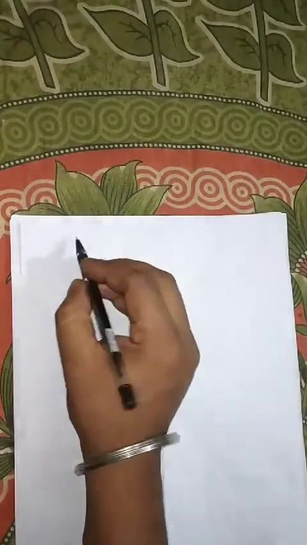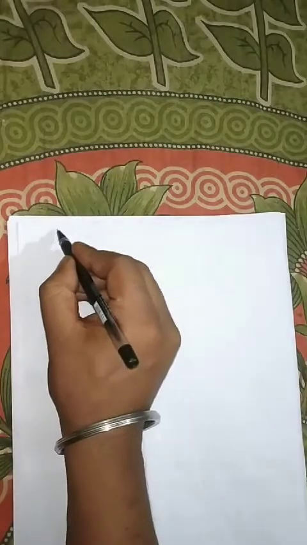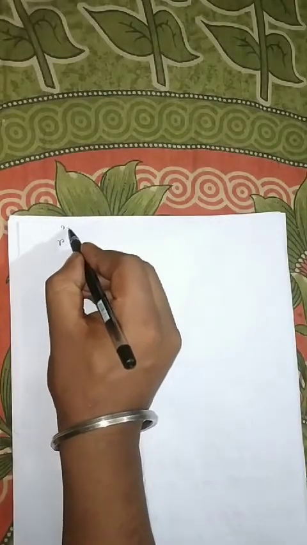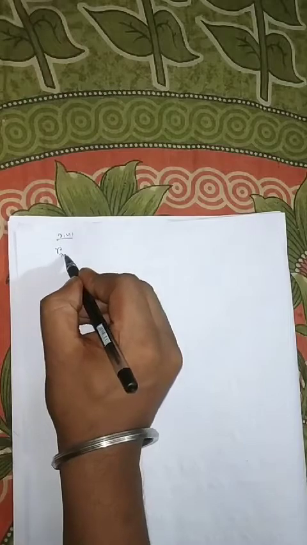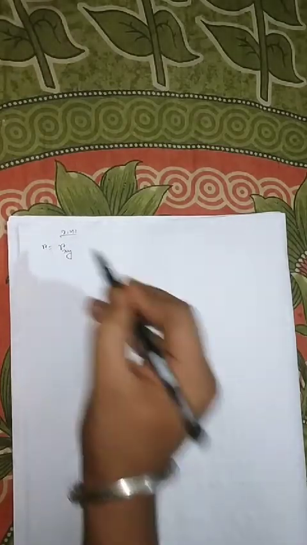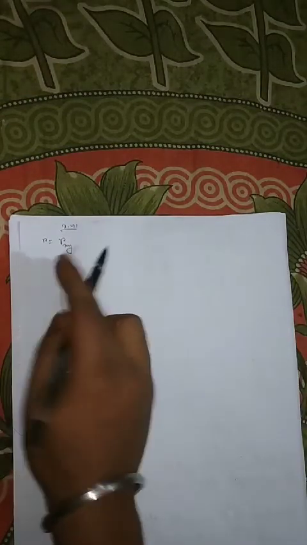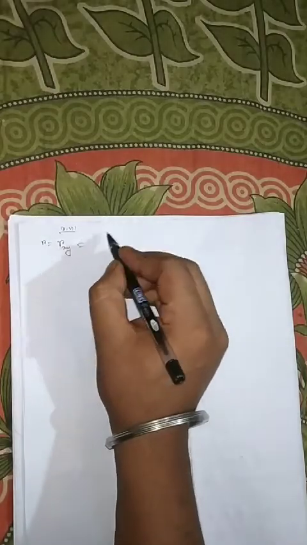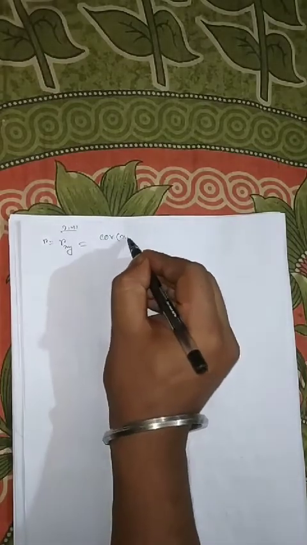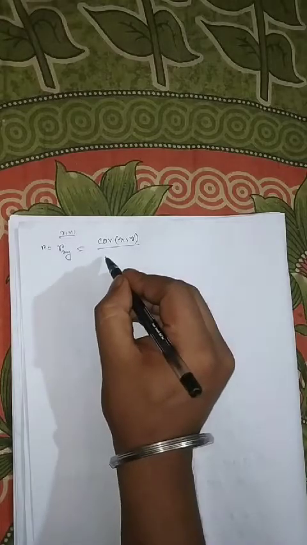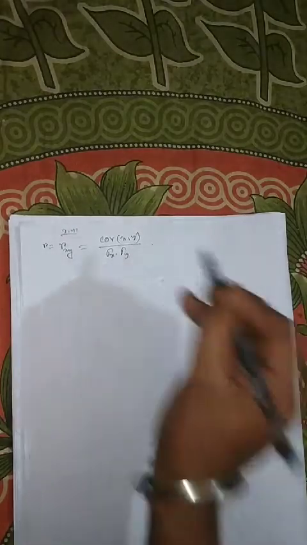Okay, Karl Pearson product moment correlation coefficient is defined as R, the correlation coefficient between x and y, which we define as Rxy, equals covariance of xy divided by sigma x into sigma y.